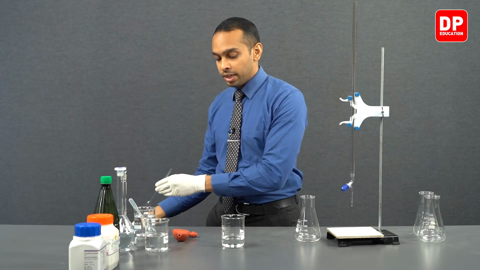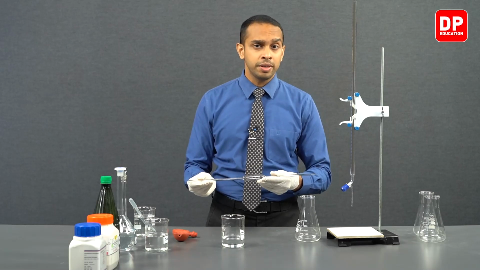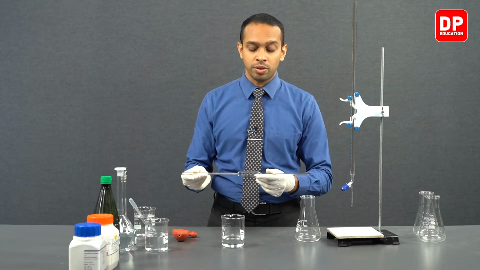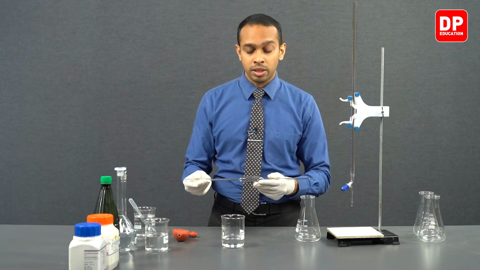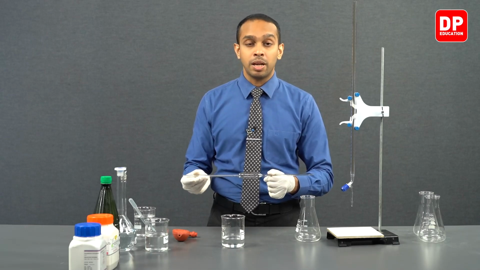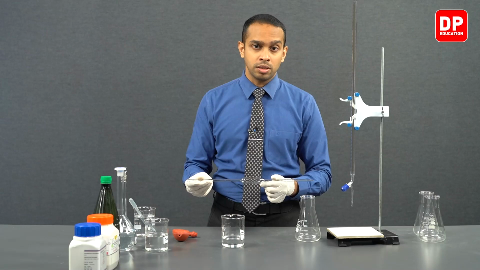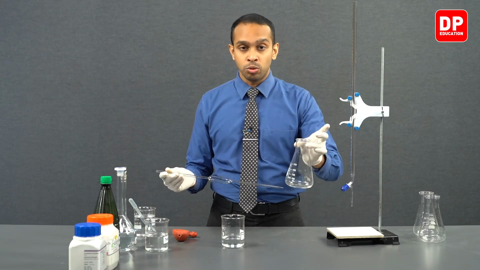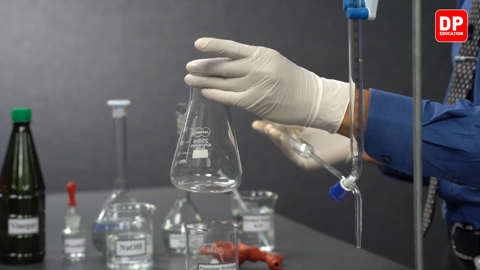to a different container. Then we can move on to filling this pipette with our potassium hydrogen phthalate, and we can proceed to measure exactly 25 milliliters of potassium hydrogen phthalate using this pipette, and then we can transfer that volume to our titration flask here.